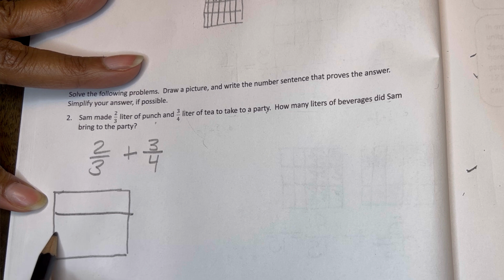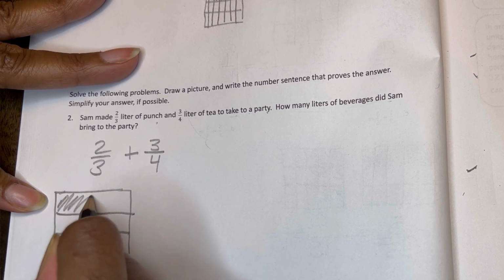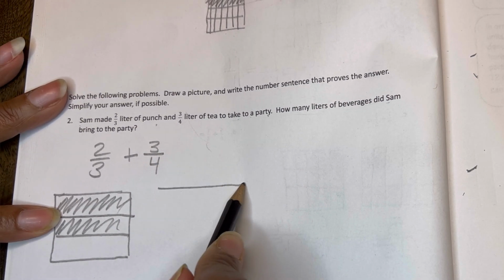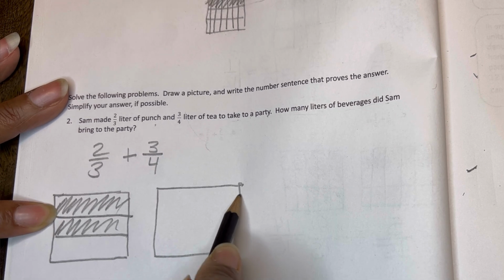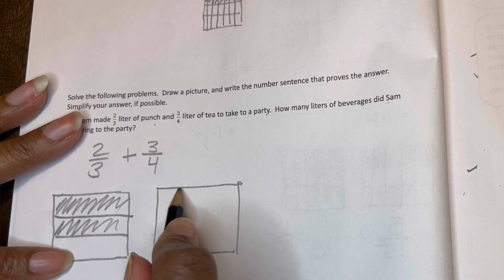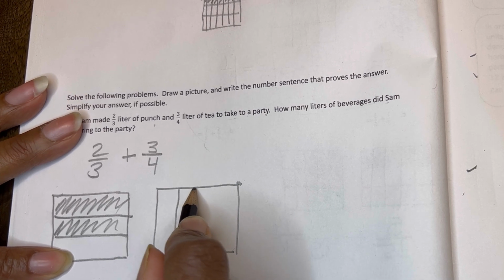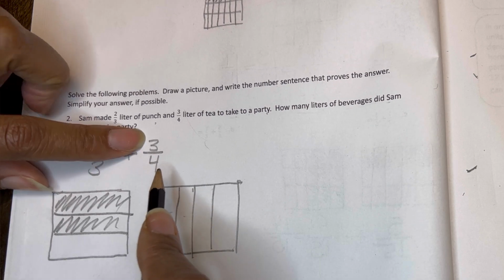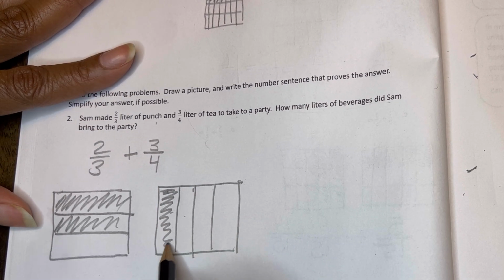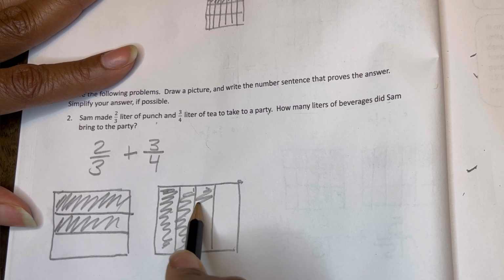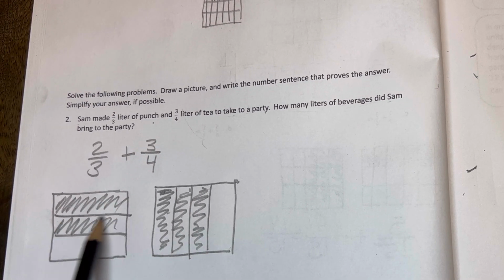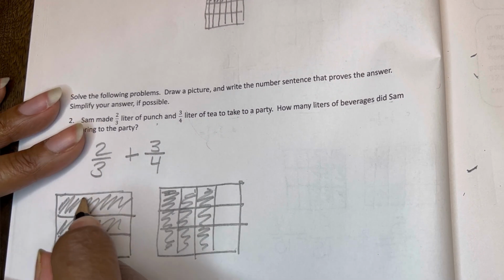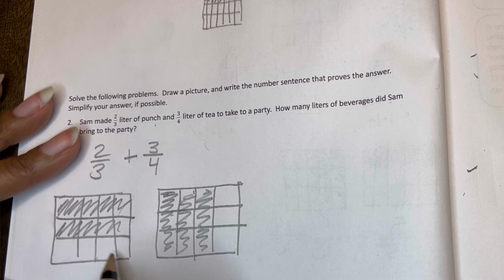We put this in thirds. 2 out of 3 will be shaded in here. Then we'll do an area model for the 3/4, remembering to draw the lines going in the opposite direction. So we can do these lines going vertical. We're putting it into 4ths though. 1, 2, perfect. Shade in 3 out of 4. Transfer those lines. We have 2 horizontal here. Transfer your 2 horizontal here. We have 1, 2, 3 going up and down. 1, 2, 3 going up and down here.